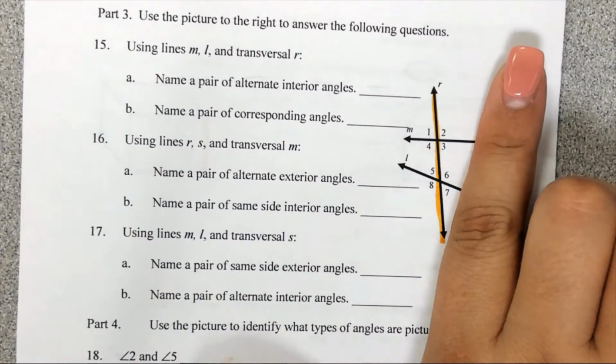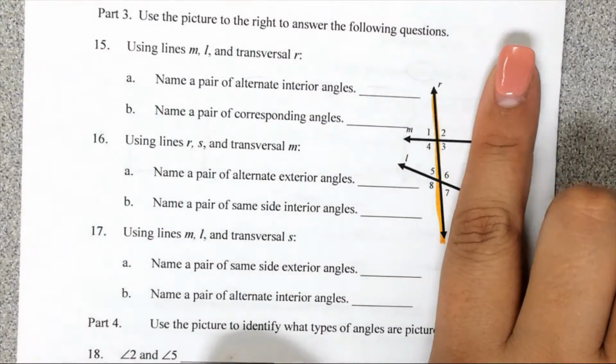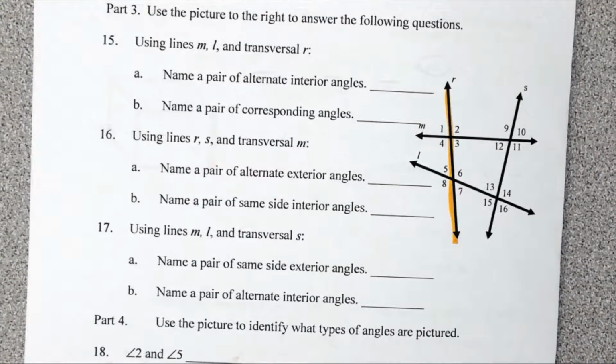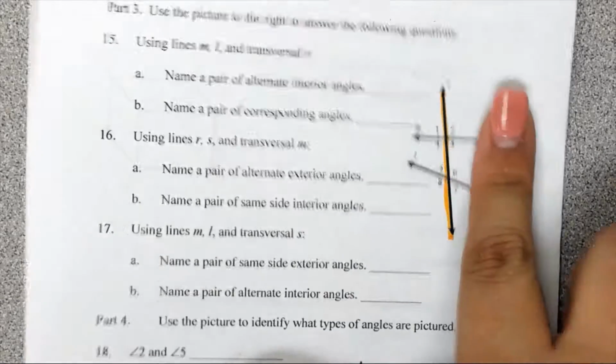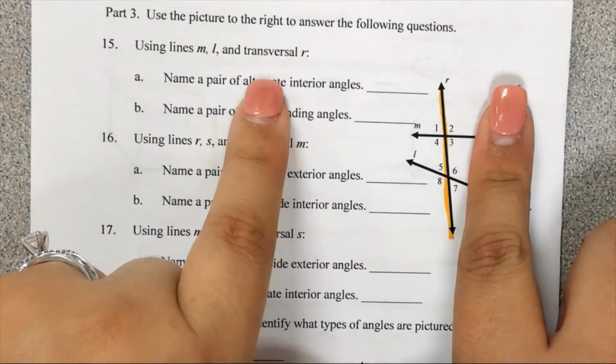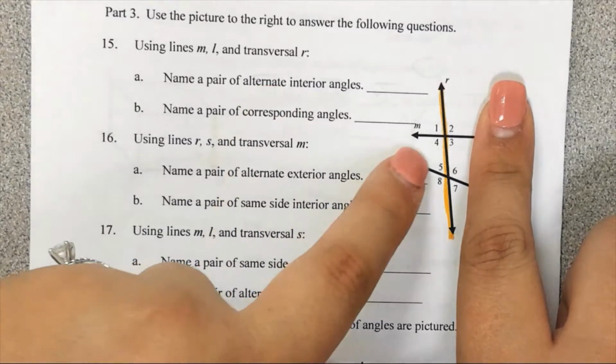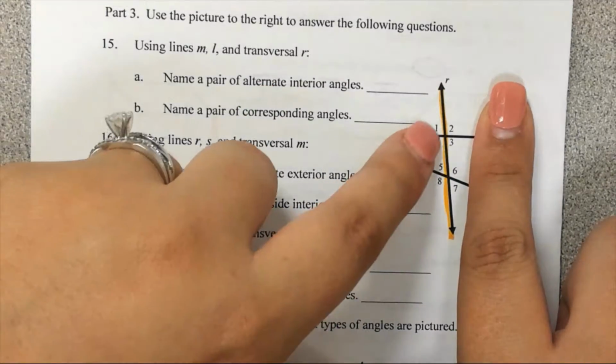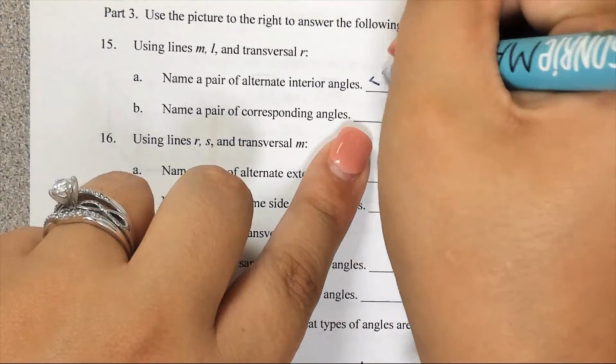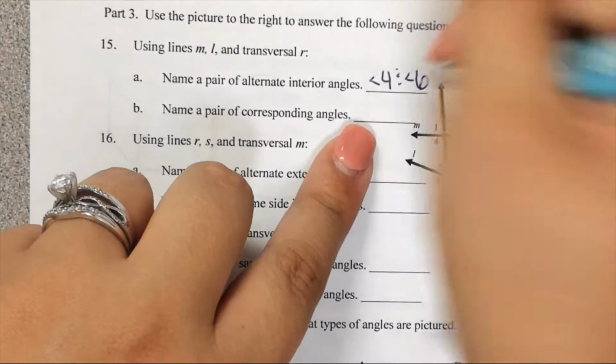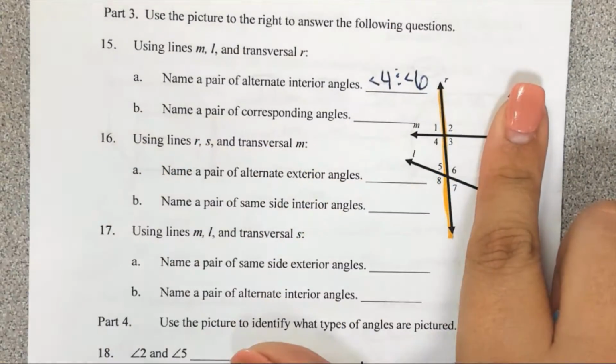So I'm not even worrying about this right now for question 15. So it says name a pair of alternate interior angles. So that's AIA again. Alternate on different sides inside would be angle 4 and angle 6. You also could get 3 and 5. But it just says a pair, so I only need one.